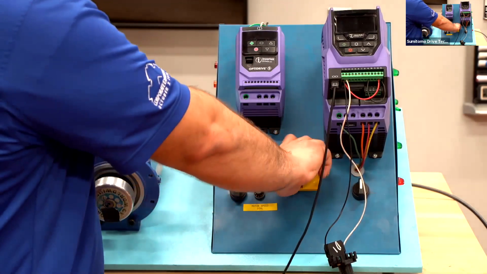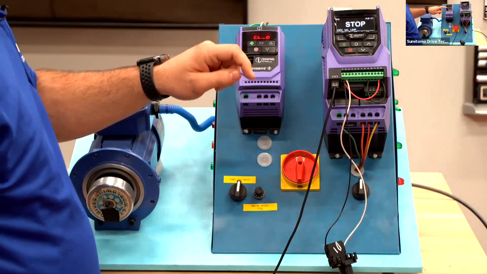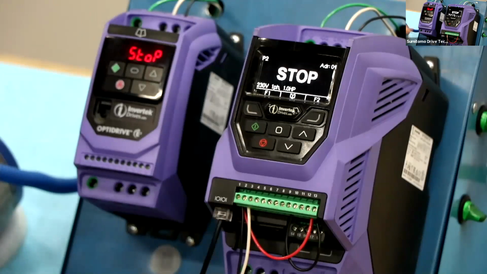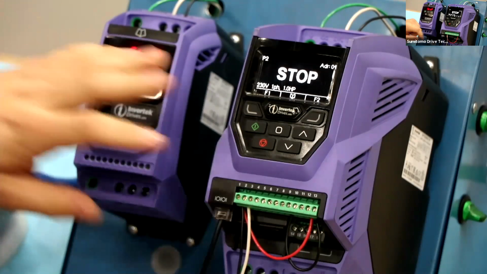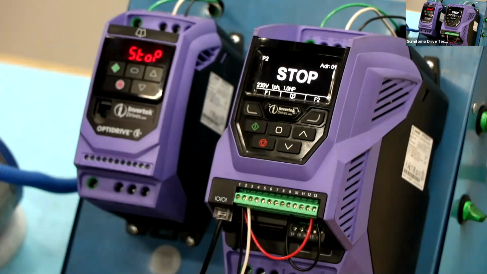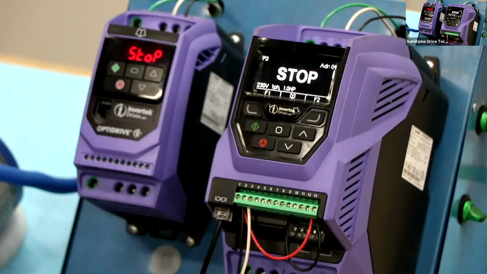So we'll go ahead and power them up here. And you can see the difference in the displays. Here is just a segmented display. You can see all the codes. You can program it the same way as this drive. Just this drive, you can see a little bit more. This shows the voltage, the phase, the horsepower. It shows the P2 saying it's a P2 product. And it has the address number for when you get into the networking there.